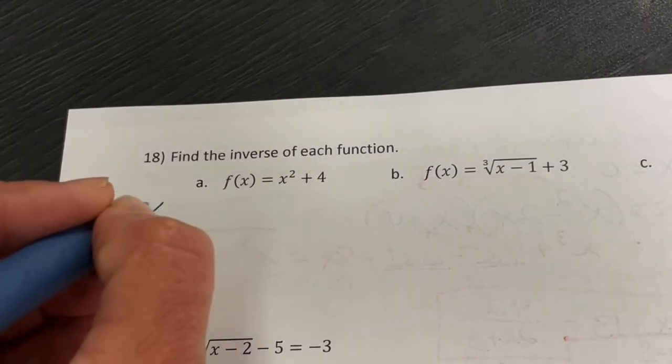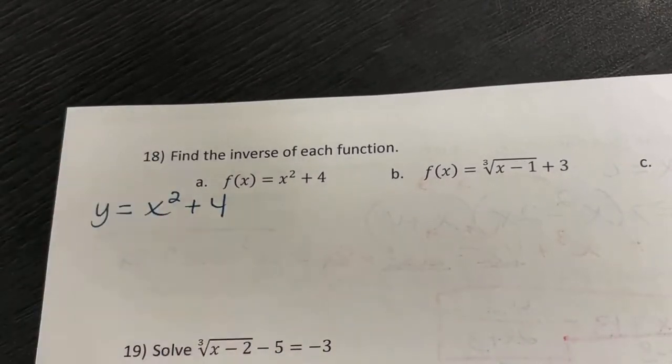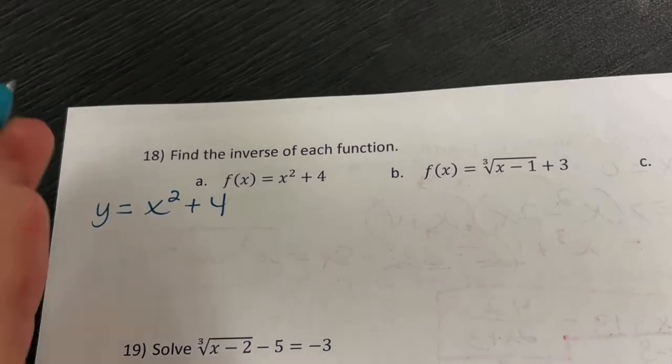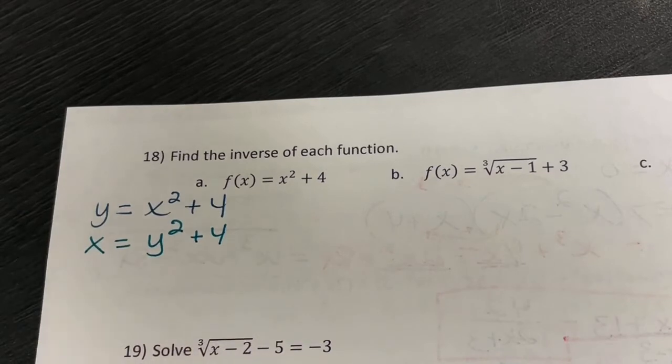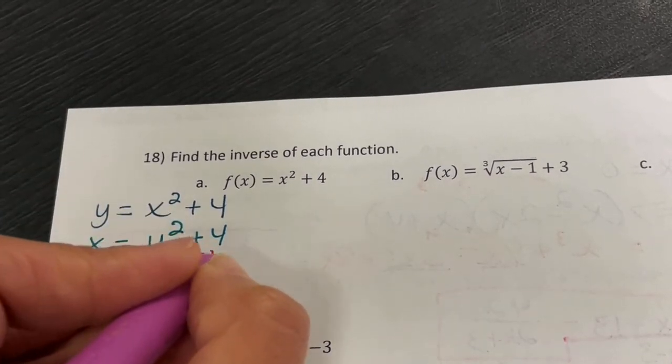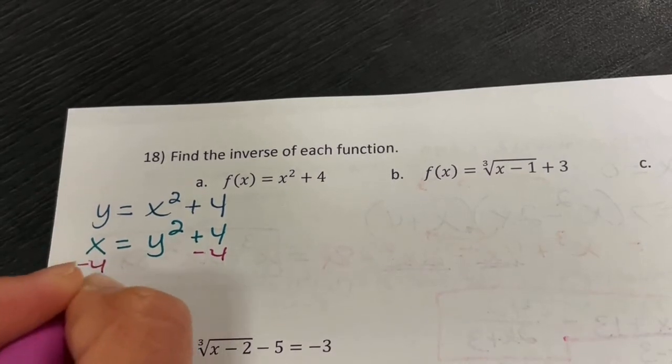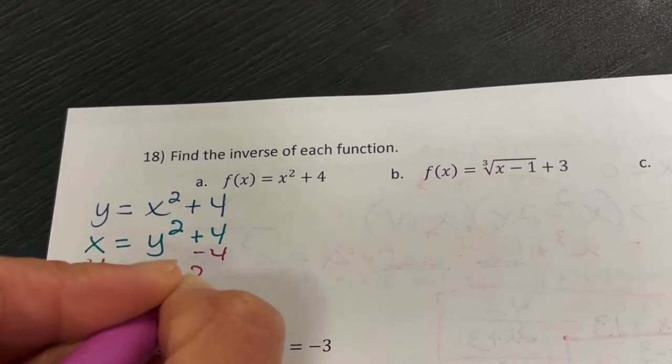So get y equals x squared plus 4, and then Freaky Friday! So x equals y squared plus 4, and then we need to solve for y. We always solve for y. So I gotta subtract 4. So I'm gonna get x minus 4 equals y squared.